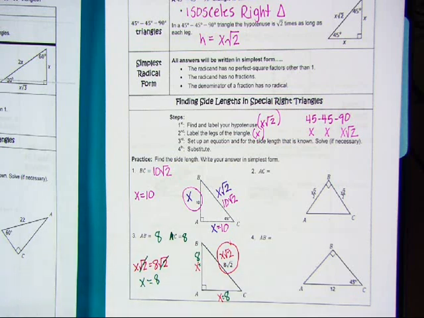So basically what it boils down to is if your legs are 5, then your hypotenuse is 5 square root of 2. See how there was no work to be done there? Yeah. So if my legs are 12, what is my hypotenuse? 12 square root of 2. Okay, does that make sense?